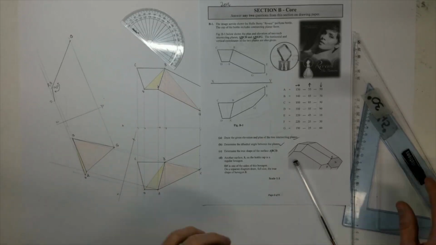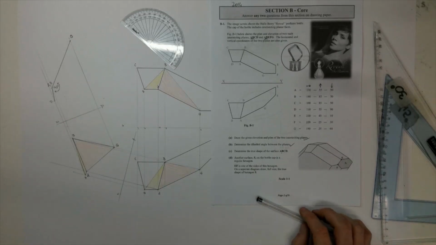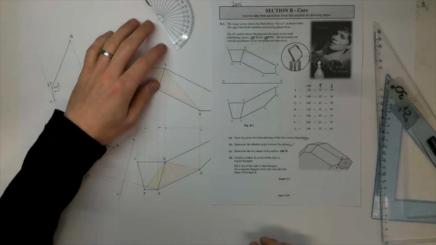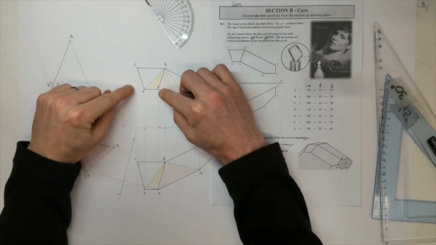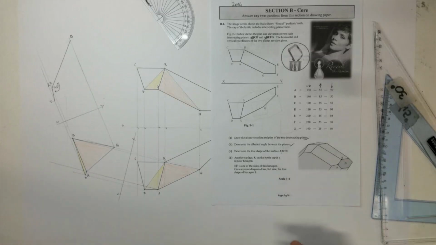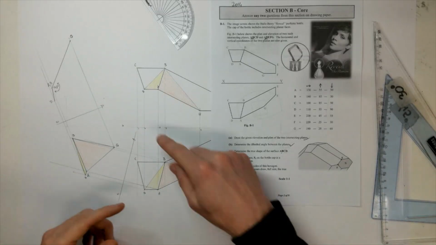But just to show the examiner what I'm doing, I'm going to rotate this. Okay, so what I'll do to rotate is I'm going to rotate about AD. So if you imagine that surface, I'm going to rotate it until I see it down here in this position.